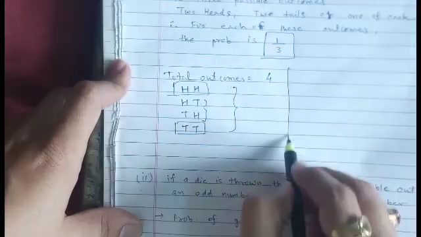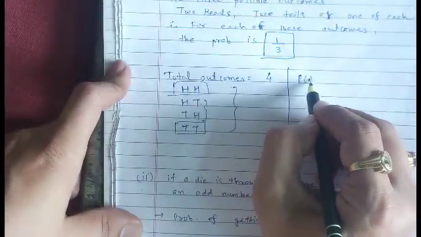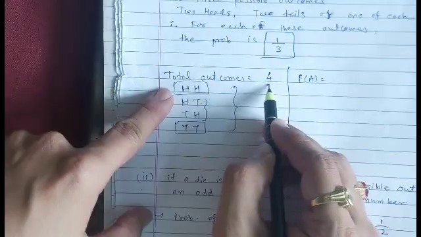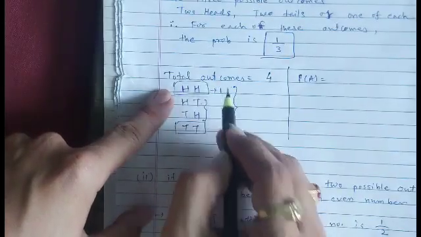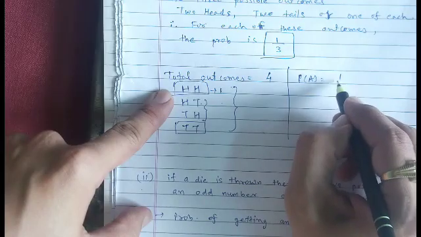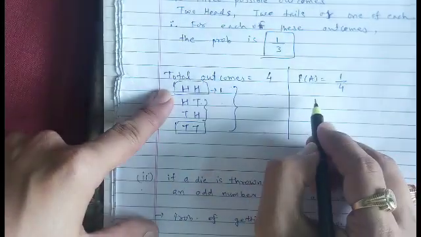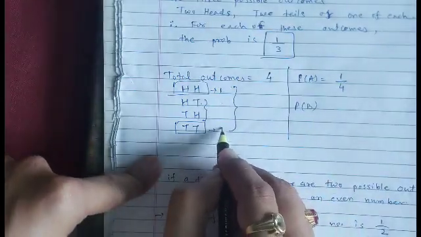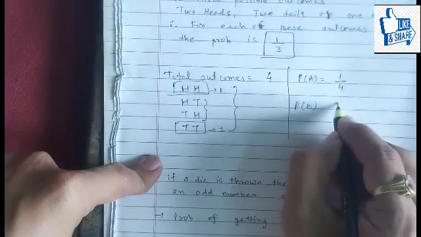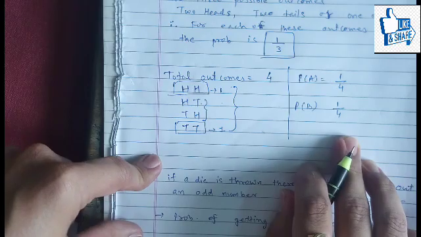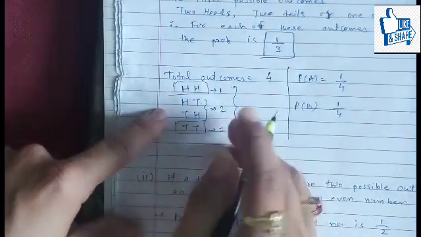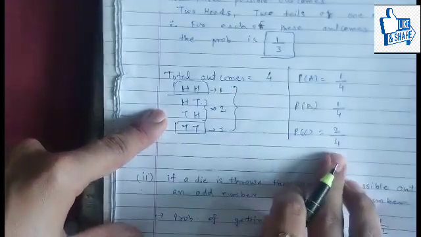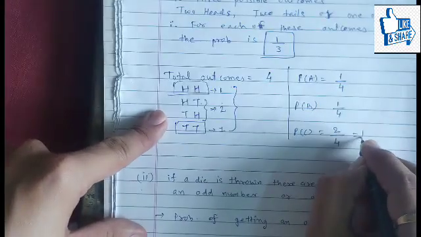So for both heads, the probability, suppose I call it P of A, is number of favorable outcomes, 1 for both heads, upon total number of outcomes, 4. So it will be 1 by 4. Suppose I call P of B for both tails. Then again number of chances for both tails is 1. Total number of chances is 4. It will be 1 by 4. And for one head, one tail, there are 2 chances. So suppose I call it P of C, it will be 2 chances upon total number of chances 4. 2 by 4 will be 1 by 2.